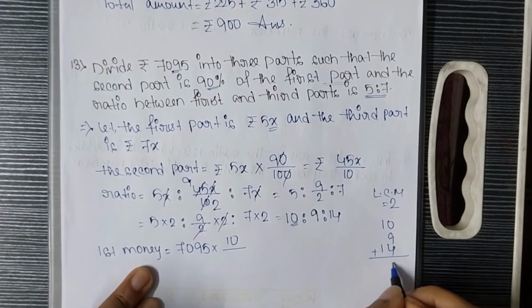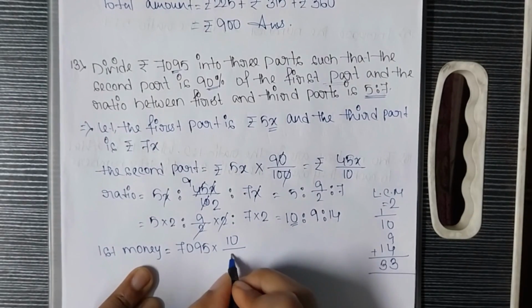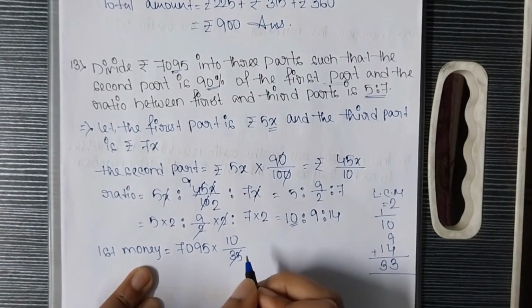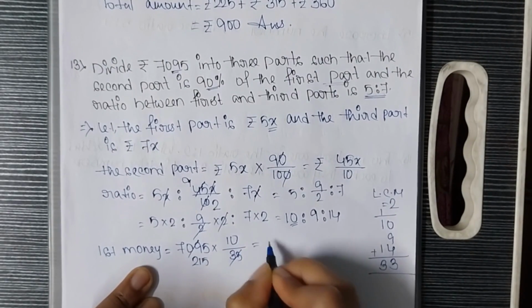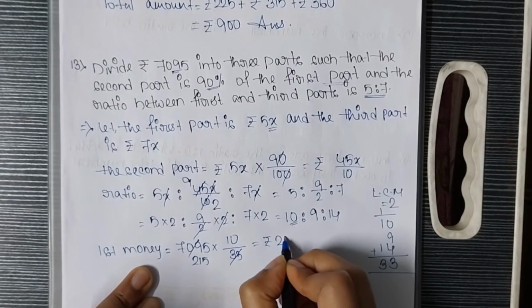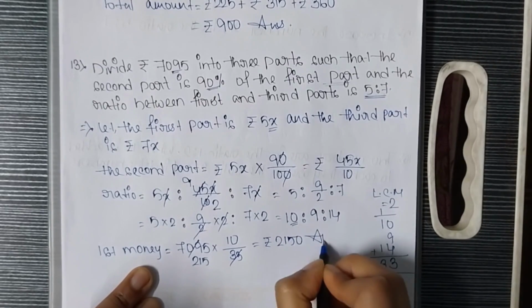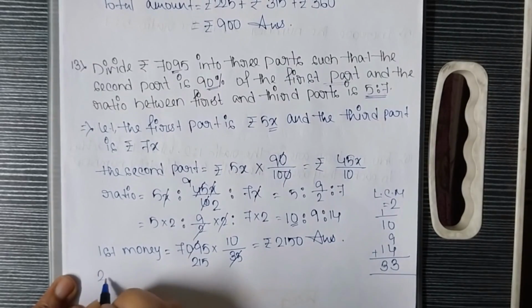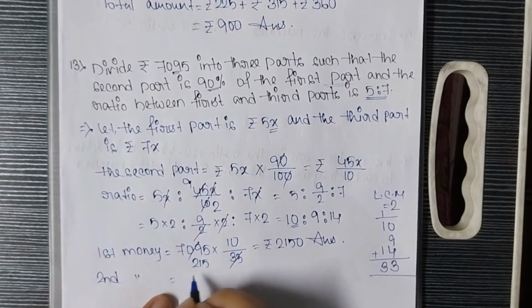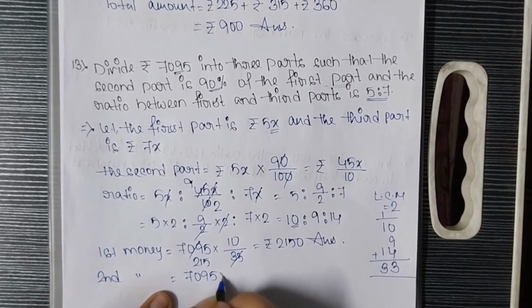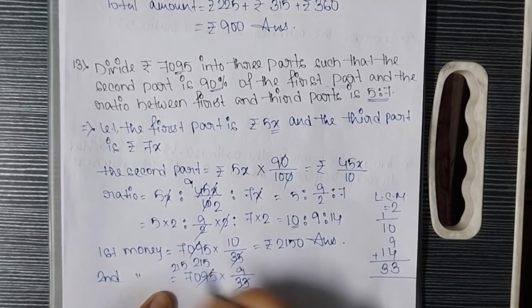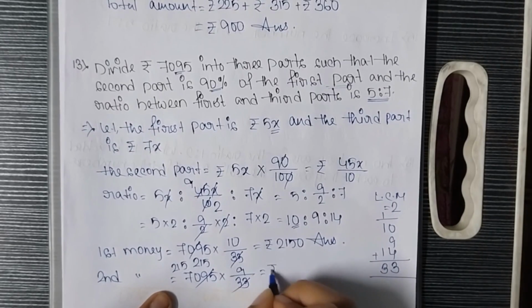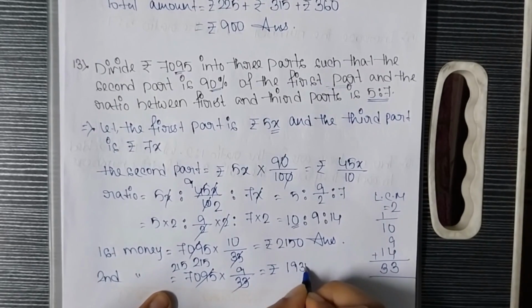9 plus 4 is 13, here is 1 and 33. So the total will be 33. So if we divide, it will come to 15. So the first part will be 2150 rupees. The second money will be 7095 into 9 by 33, which comes to 15, and here will be rupees 1935.